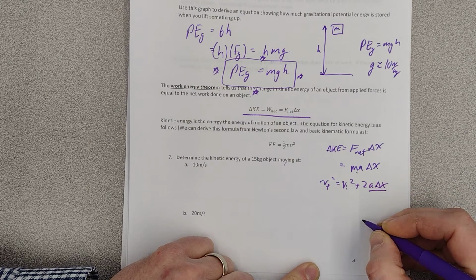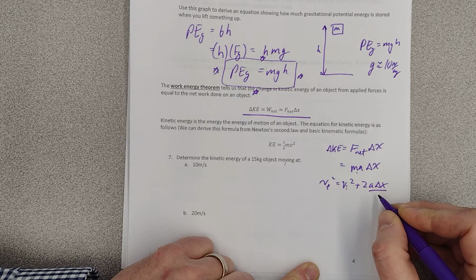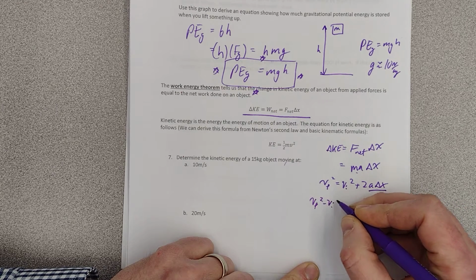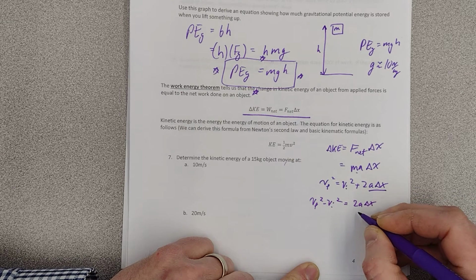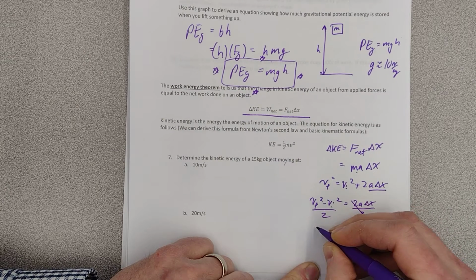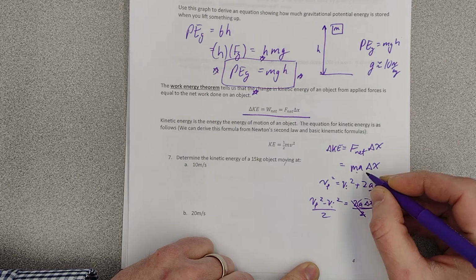So, a delta x. I see that here. I see it here. Let's see what we can do. So I'm going to bring v final squared minus v initial squared equals 2a delta x. Divide by 2. I get a delta x equal to v final squared minus v initial squared over 2.